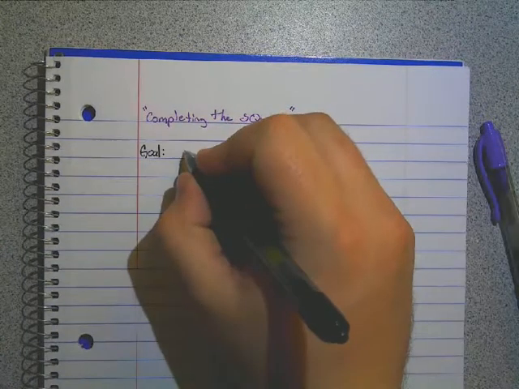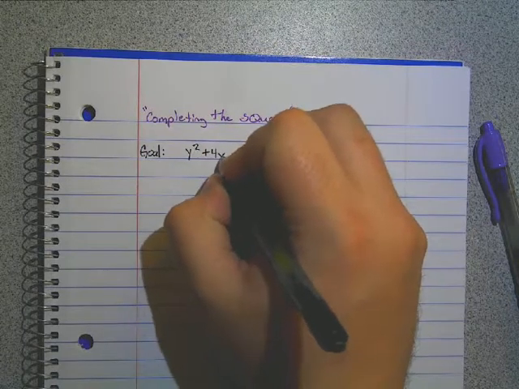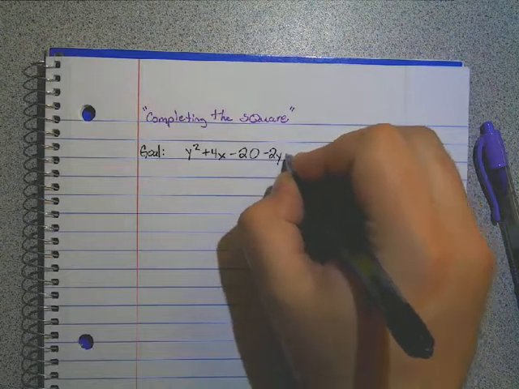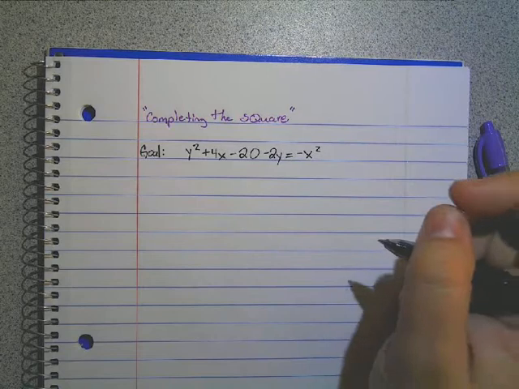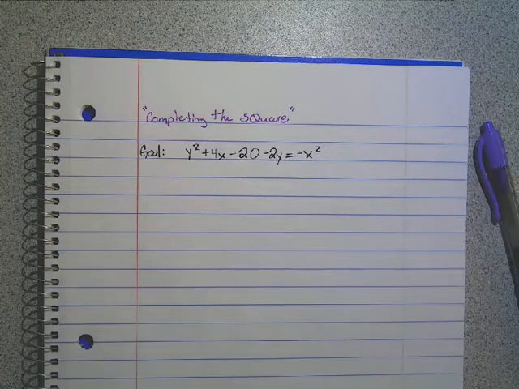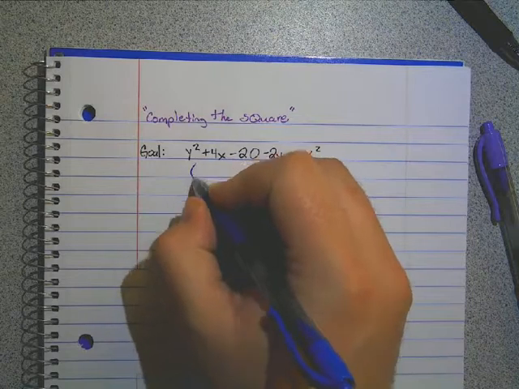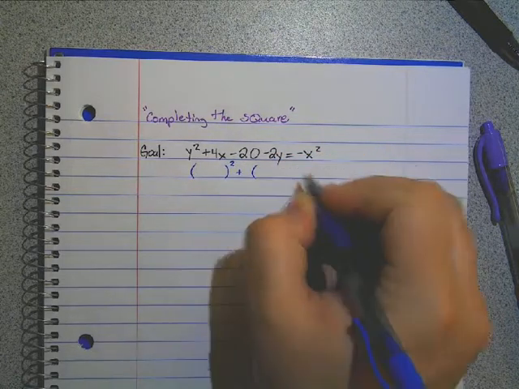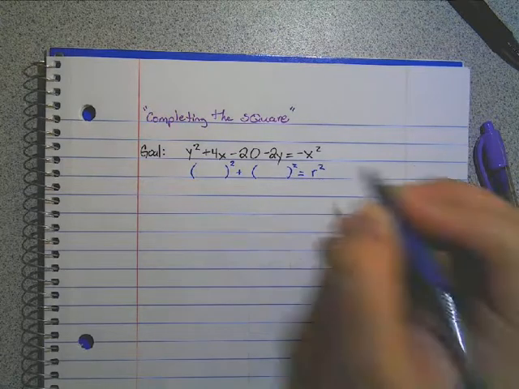We want to be able to take y squared plus 4x minus 20 minus 2y equals negative x squared, and I want to put this in a format that looks more like the equation of a circle. The equation of a circle is something squared plus something squared equals r squared.